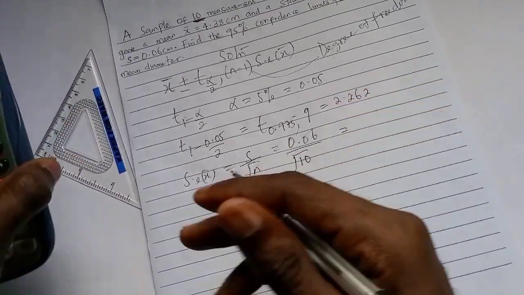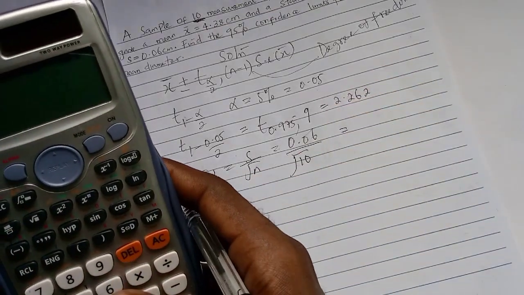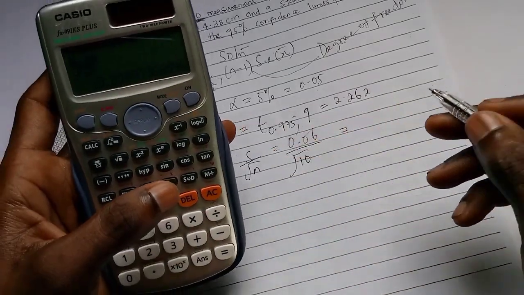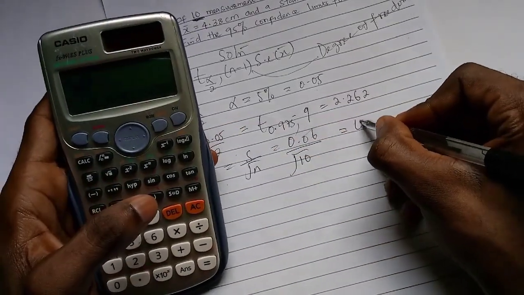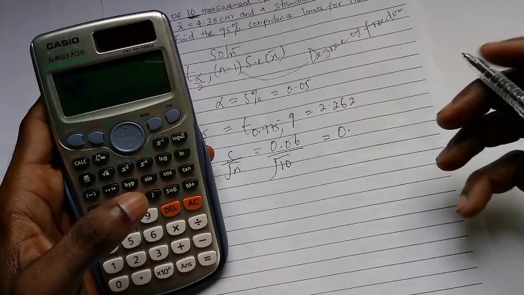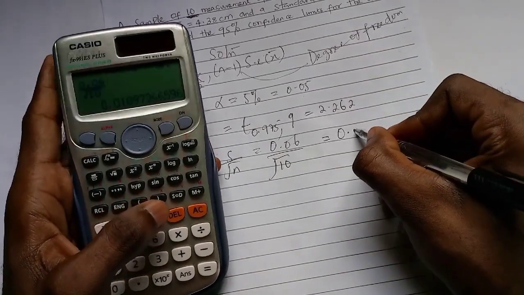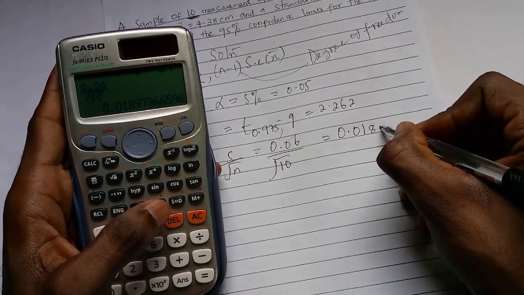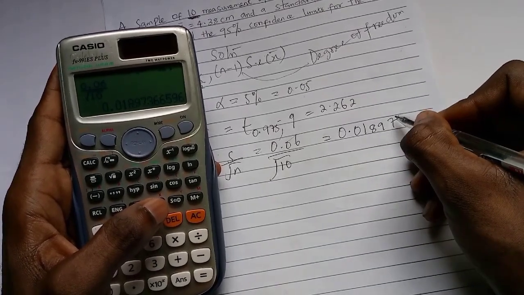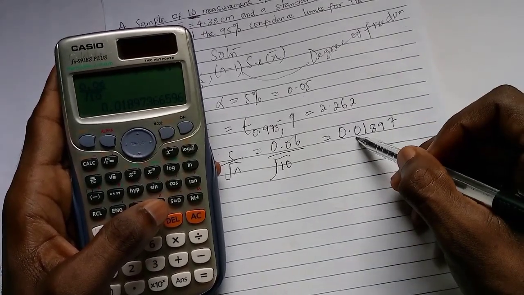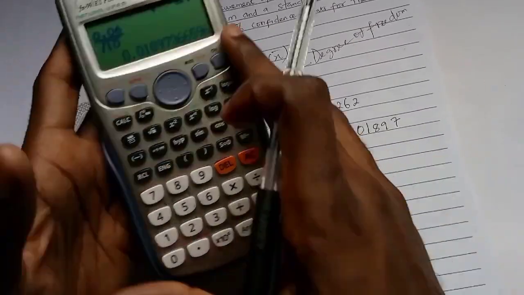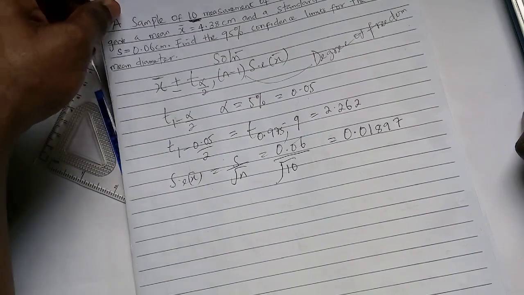If you do that, we are going to have 0.01897 approximately.